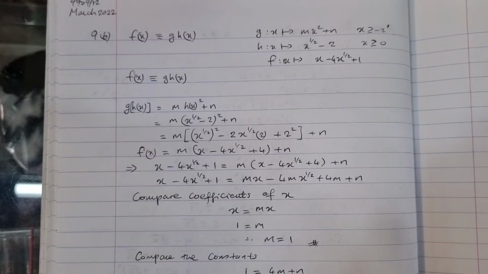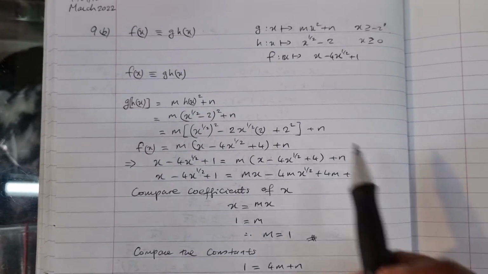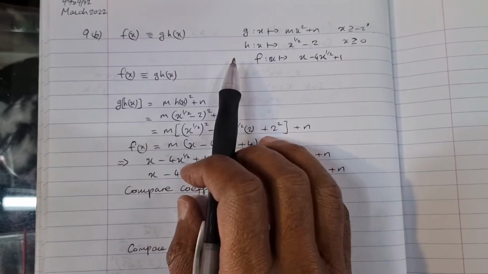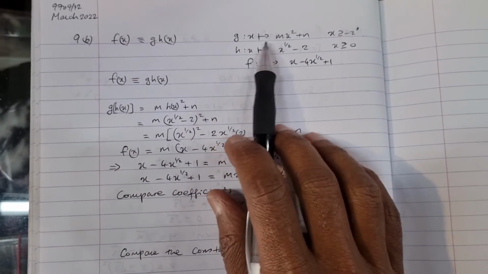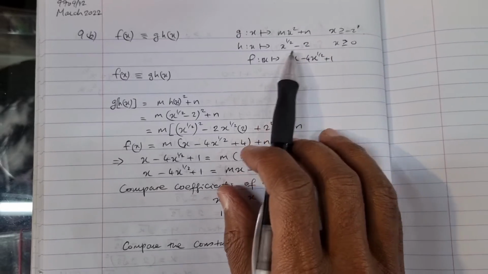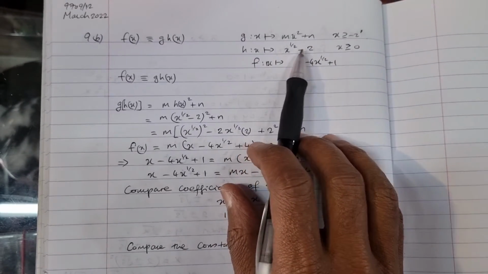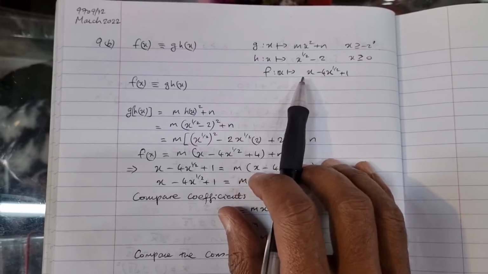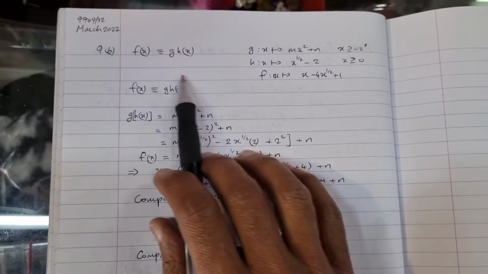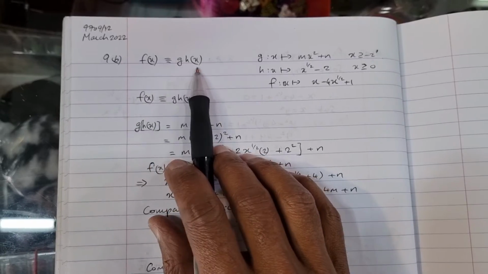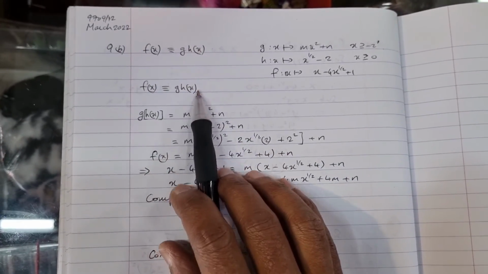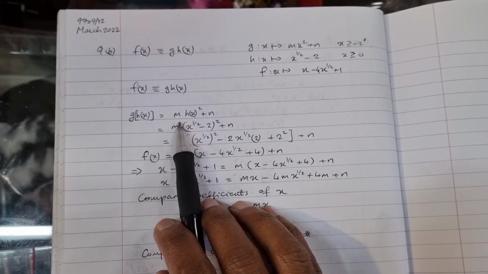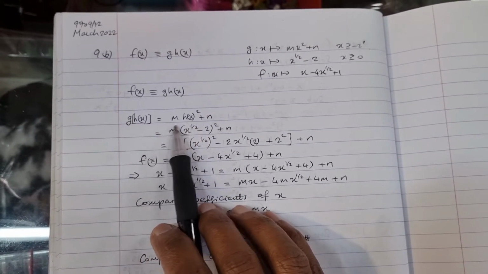Now for part B of the question, we've got to find the value of m and n, given that g(x) is equal to mx squared plus n, and h(x) equal to x to the power of half minus 2. We also have f(x) is equal to x minus 4x to the power of half plus 1, and it is given that f(x) is equal to gh(x). We can find gh(x), which is the composite function.